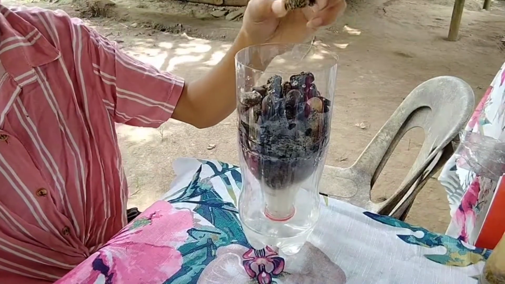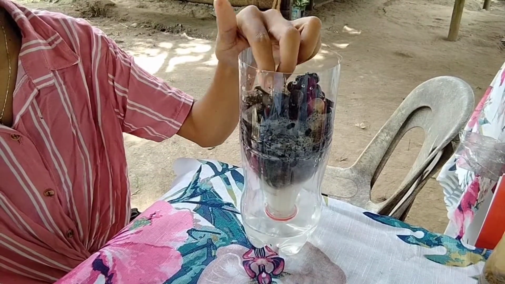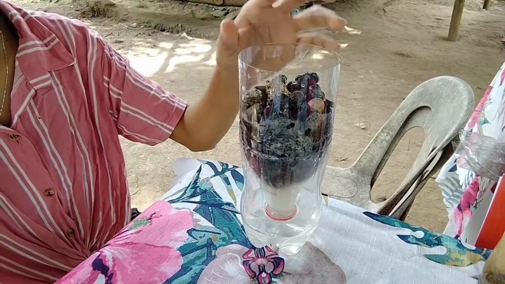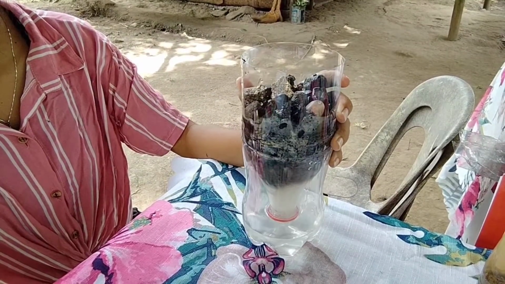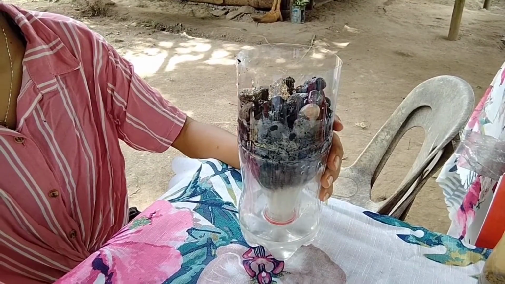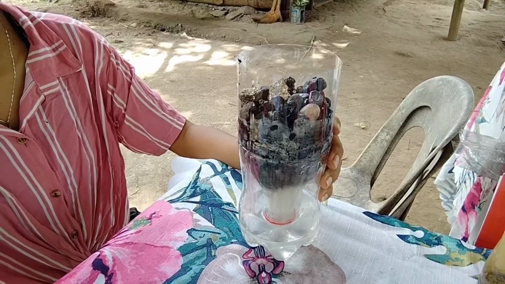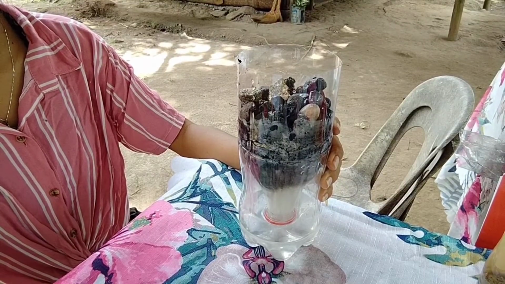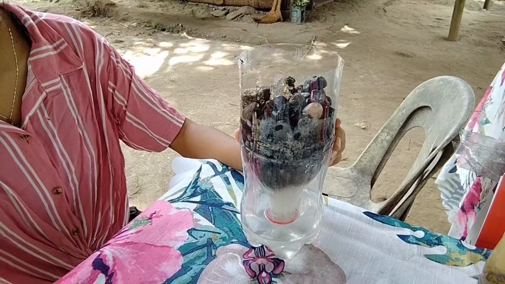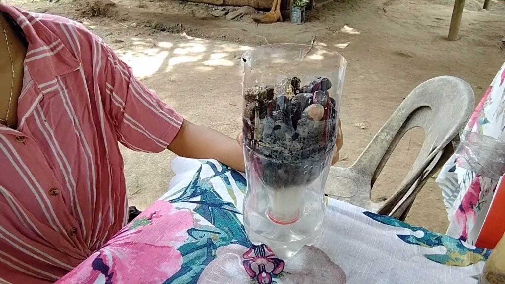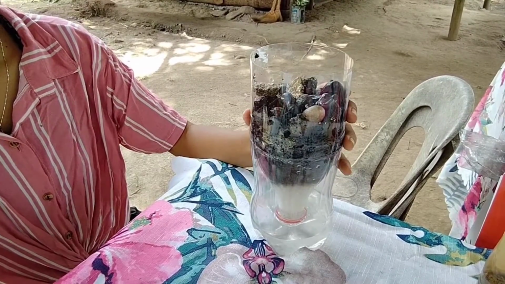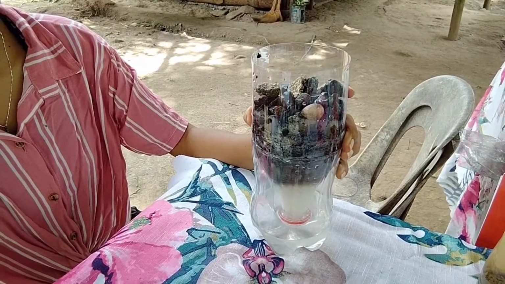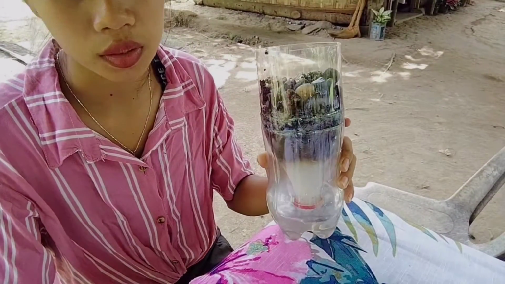By these pebbles or gravels, it helps to filter out the larger sediments, the sand to filter out the fine impurities, the charcoal remove contaminants and impurities by absorption. So by this, clear water is on its way.